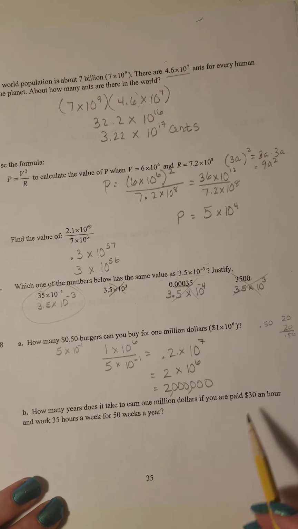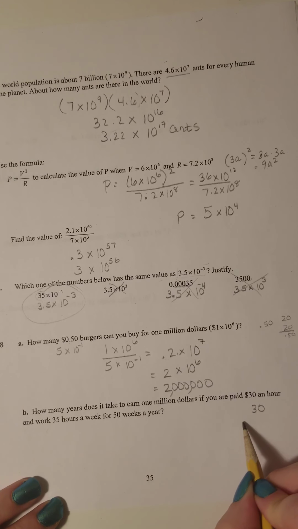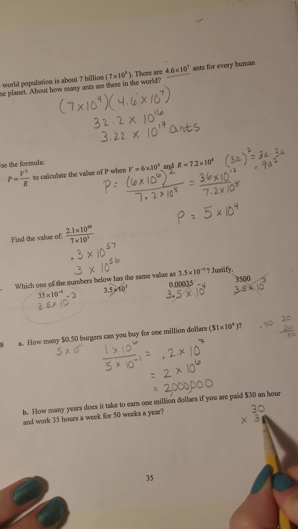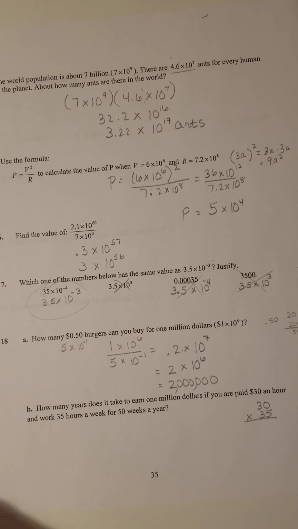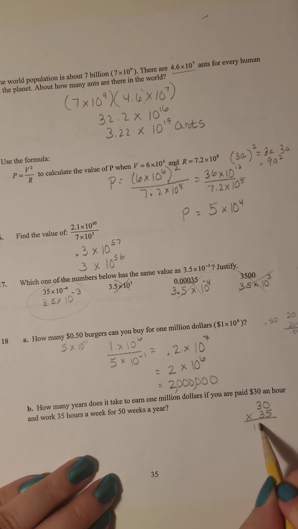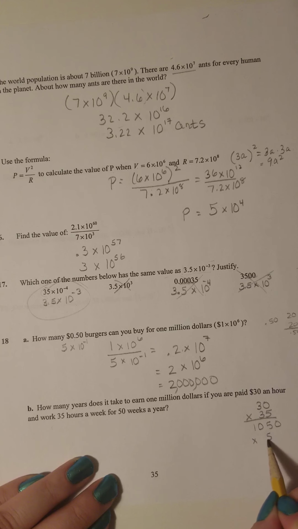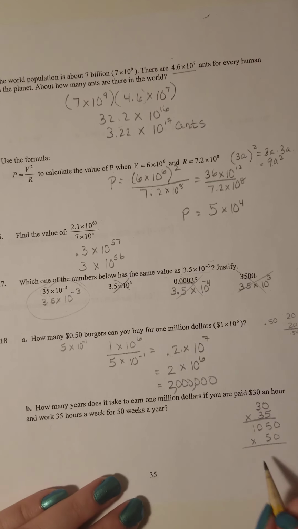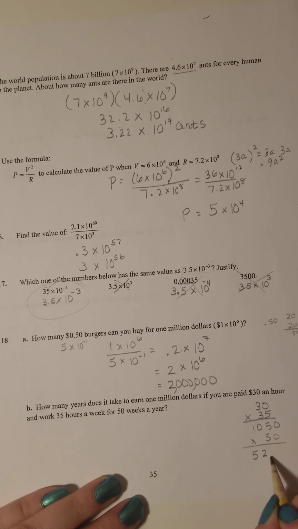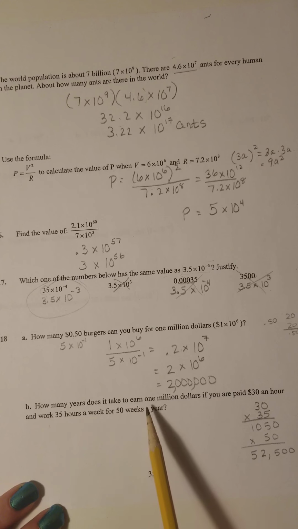Oh boy, so how much does that mean that you earn each year? So it'd be $30 an hour times 35 hours a week. Well, 30 times 35, that'd be 1,050. And if you work 50 weeks a year, times 50, that would be 52,500. So how many years would it take to earn 1 million?